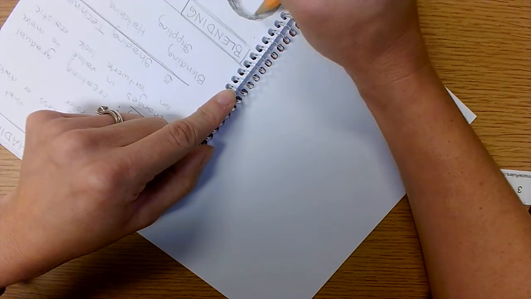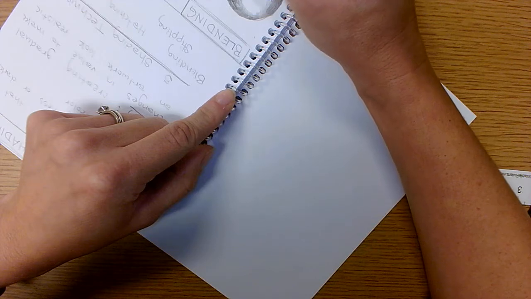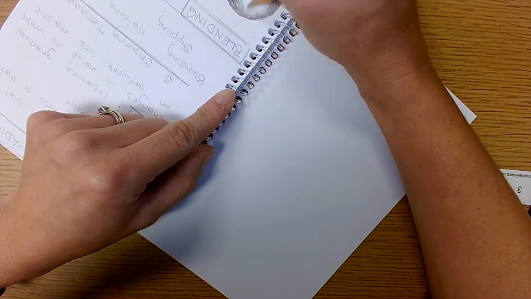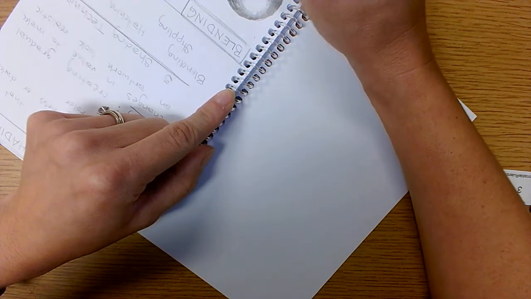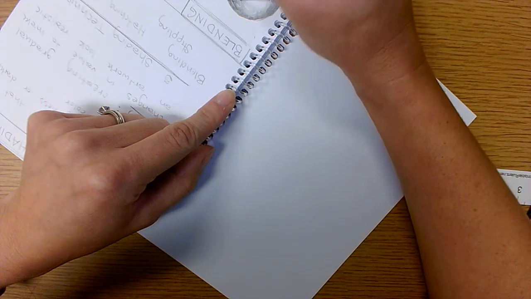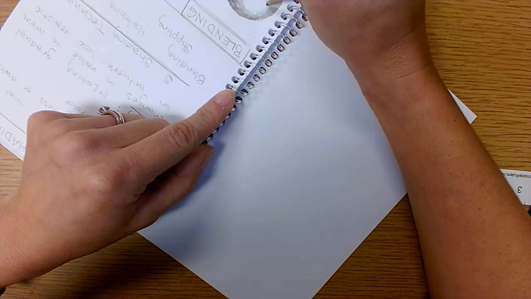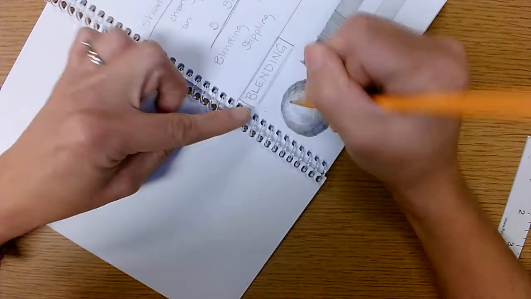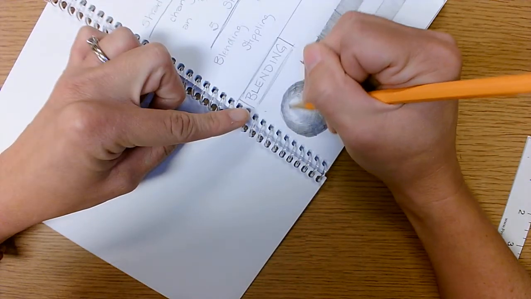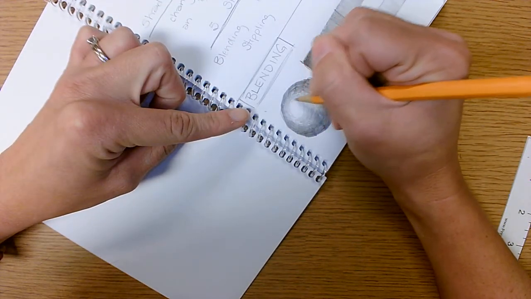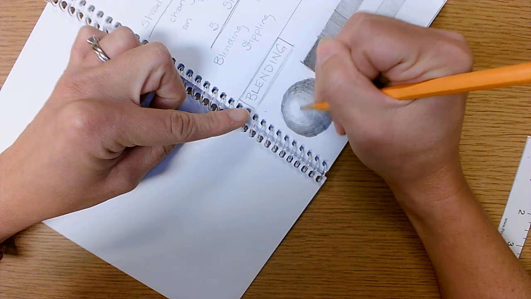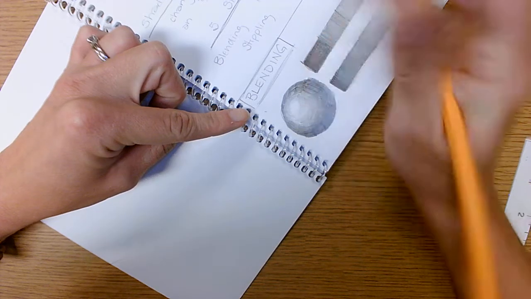I can tell you that shading a sphere like this isn't easy. Okay, it is one of the more difficult things to do, to really make it look realistic like a sphere. So you just gradually get lighter. And we want to try to make that circle that you drew to begin with disappear.